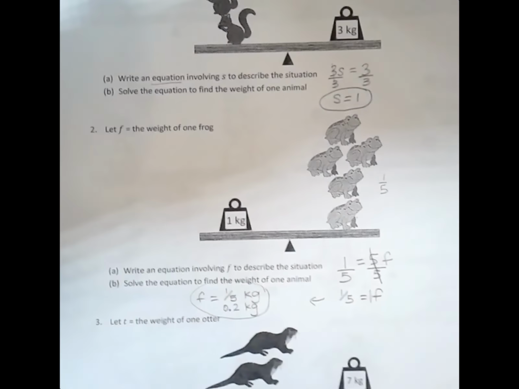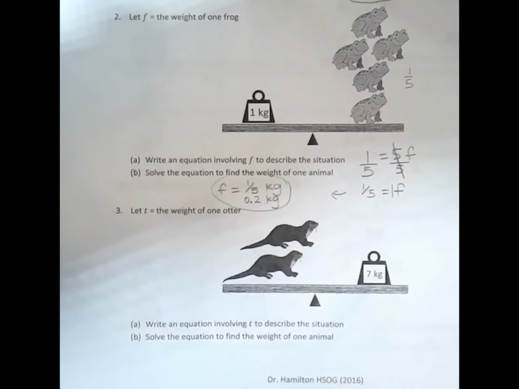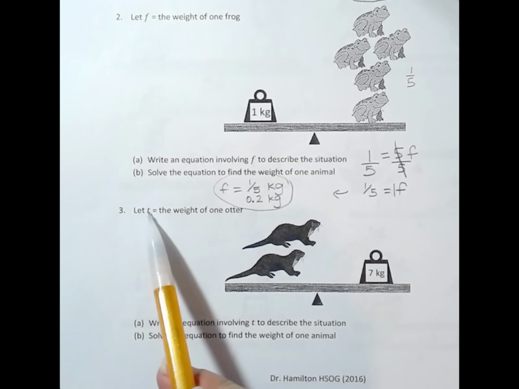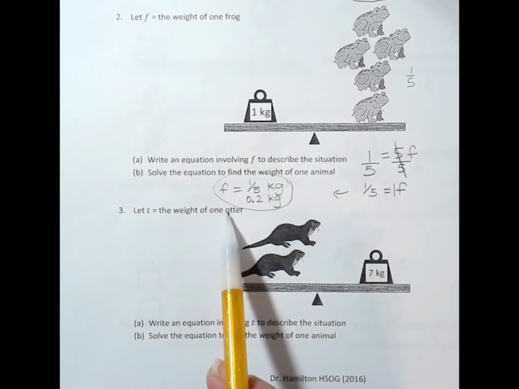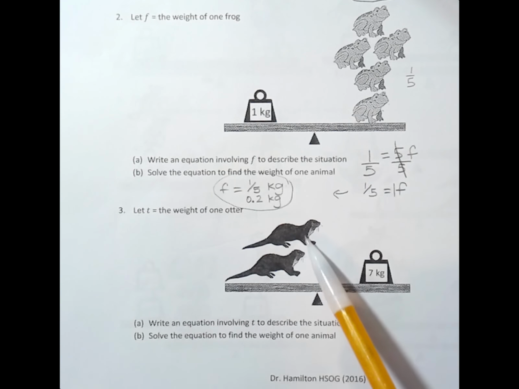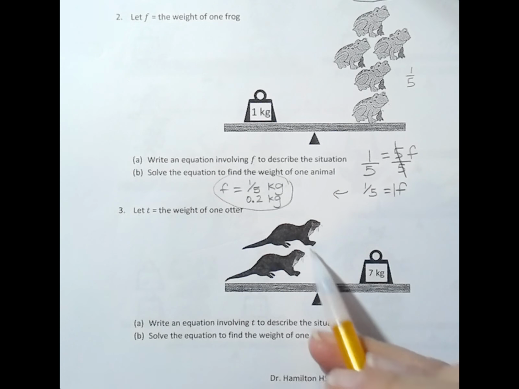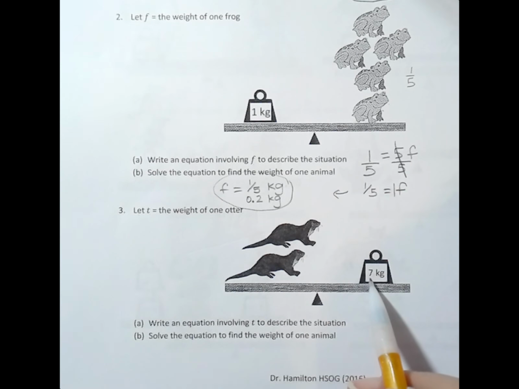All right, let's look at the last example. We have some otters here. Let T equal the weight of one otter. So it looks like we have 2 otters on this side balanced with 7 kilograms. So I'm sure most of you can figure out that each otter is going to weigh 3.5 kilograms, or half of 7. But let's write it the mathematical way so we get used to doing this.